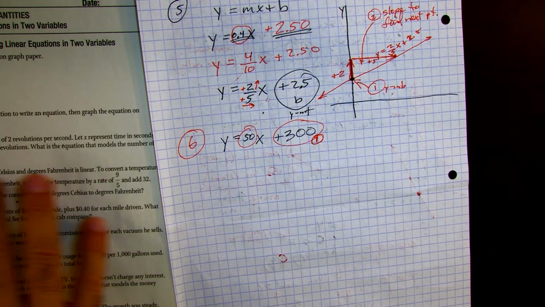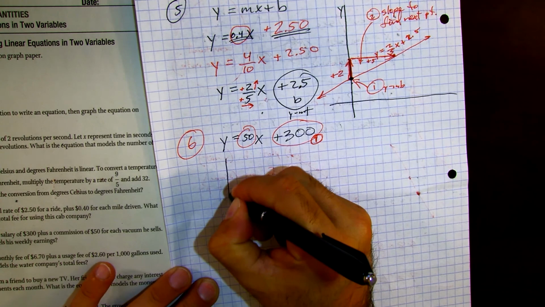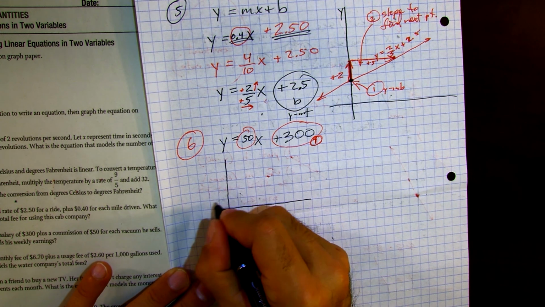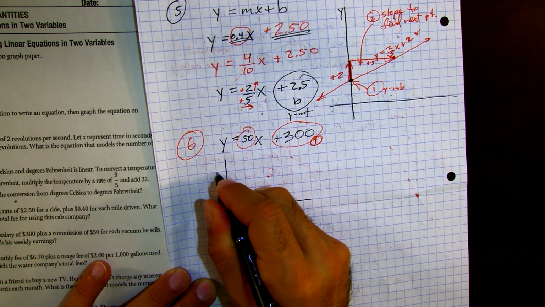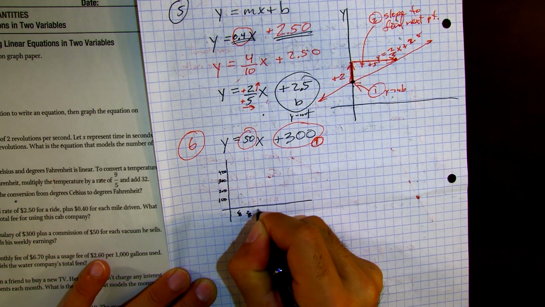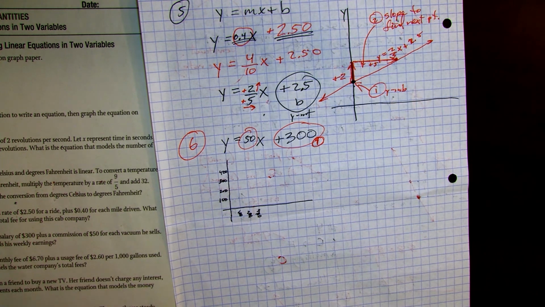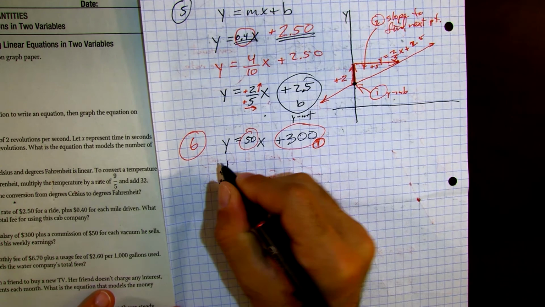That's always going to be your m value. And now this is going to be a pretty big graph, so let me just abridge it a little bit. Let's do them by hundreds: 100, 200, 300, 400, and so on. All right. First step, graph your y-intercept. First step, 300, right there.